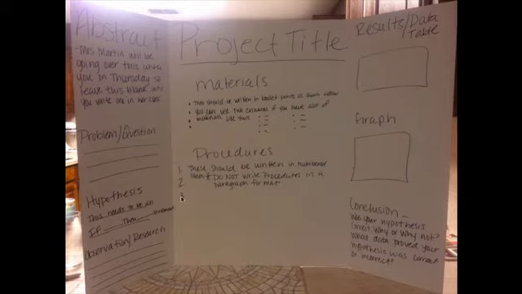Procedures, they need to be in 1, 2, 3 step order that way, and it should go down like this. It should not be in a paragraph. And then you can put your data table, if you've gotten that far here, your graph here, and you will write your conclusion here.